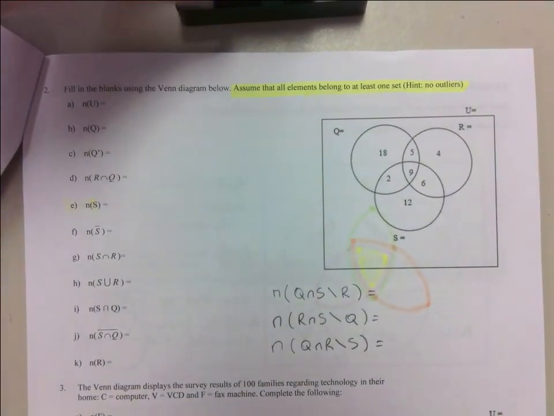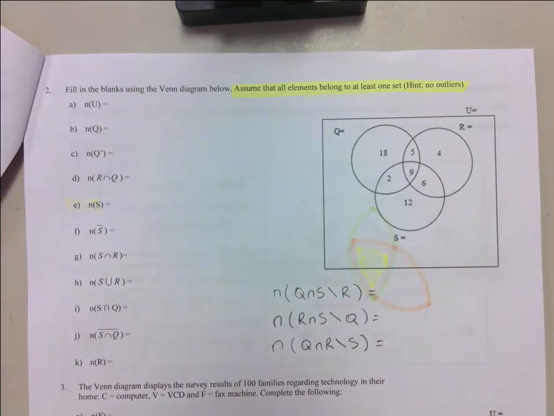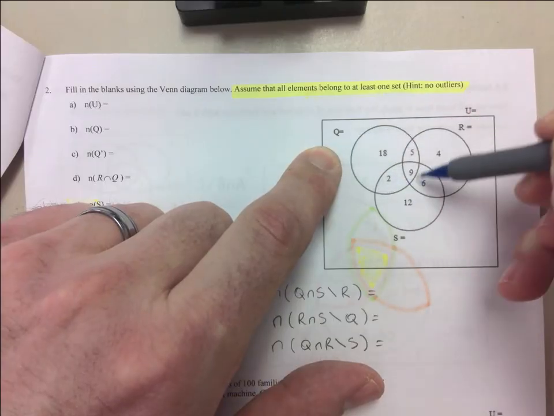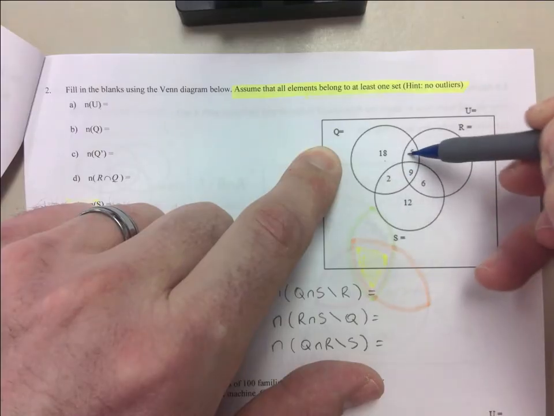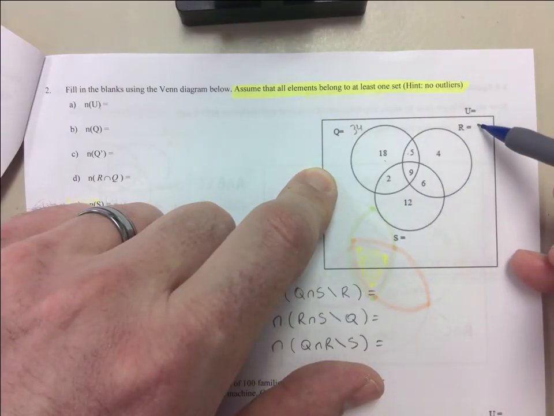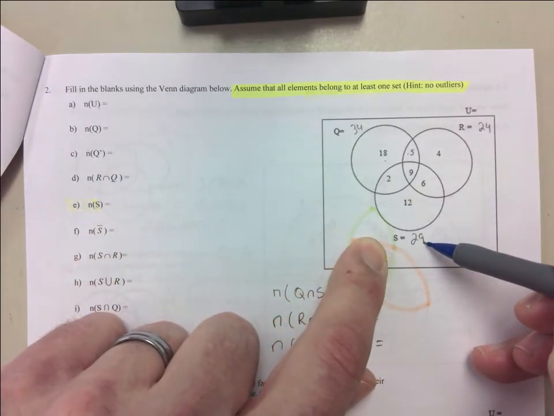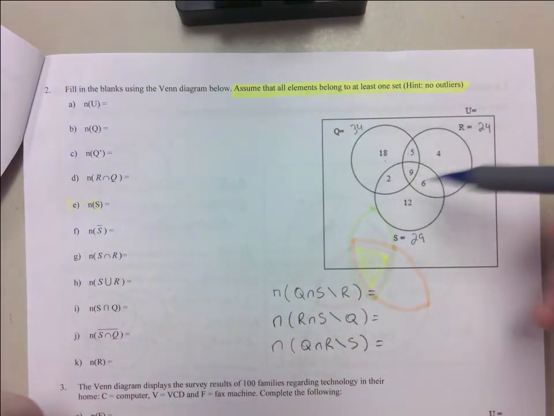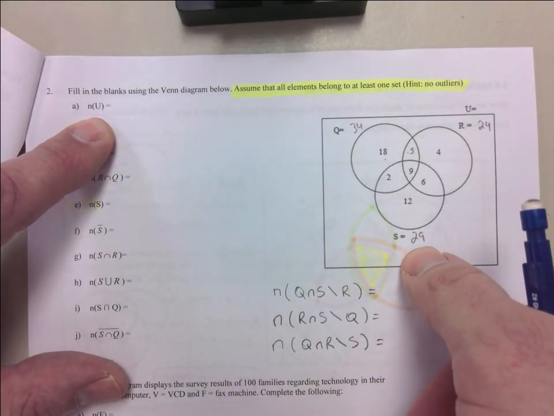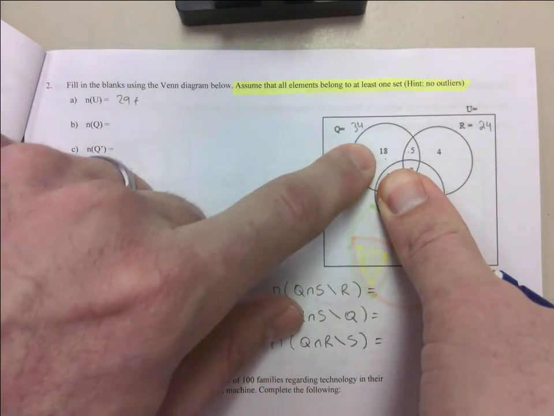Okay, so for the universal, maybe what I will do before I do universal, this is just my instinct. If I have a bunch of numbers, I like to come up with that number outside that circle. So if you add up all these numbers, you get 34 here. If you add up all of these numbers, for R, you get 24. For S, you get 29. It just will make it a little bit easier. So for U, if I want to find what the universal is, I'll cover up, I'll take 29 already, right? And then just add 29, 18, 5, and 4.